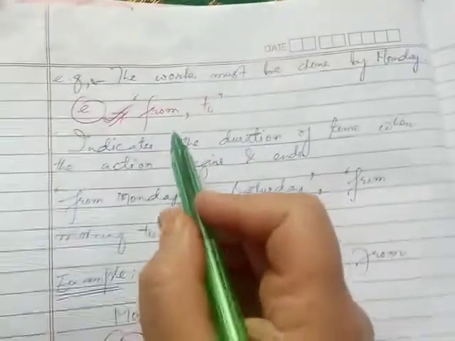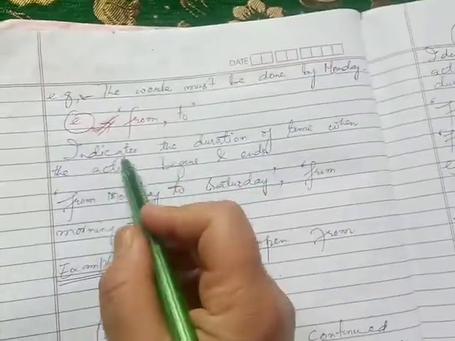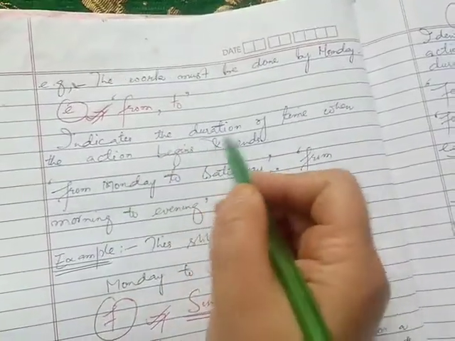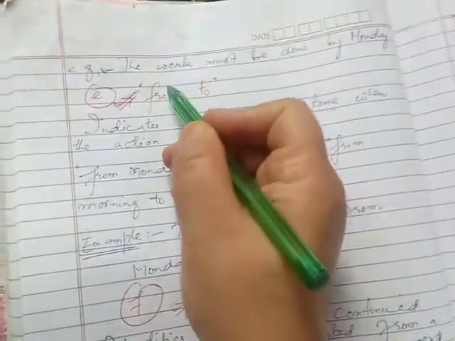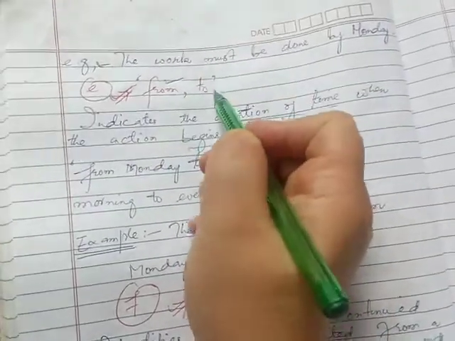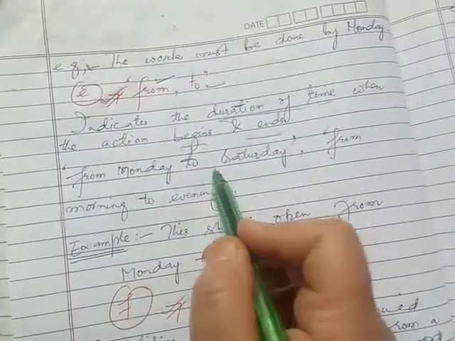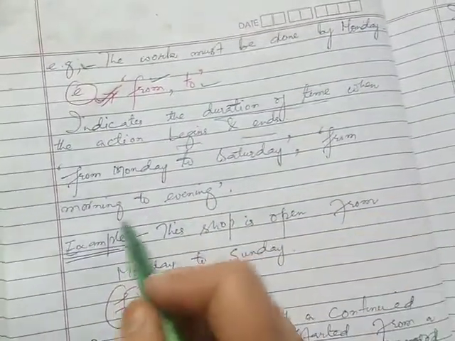Okay, my dear students, have a look here. Another preposition, from and to. It indicates the duration of time when the action begins and ends. For example, from Monday to Saturday, from morning to evening.